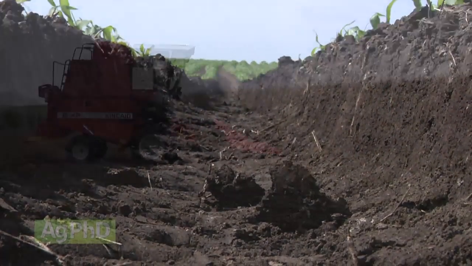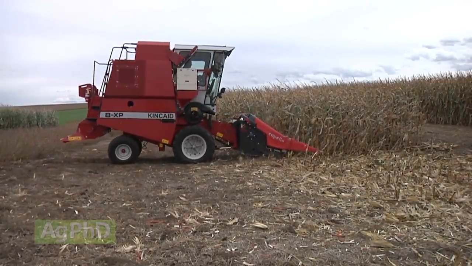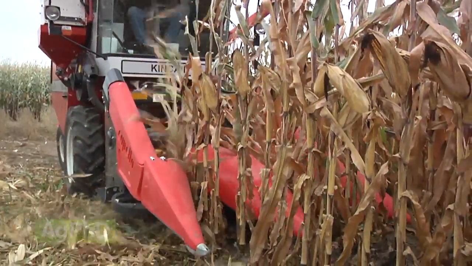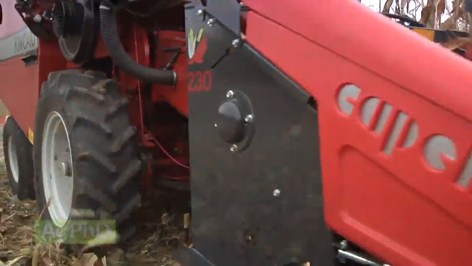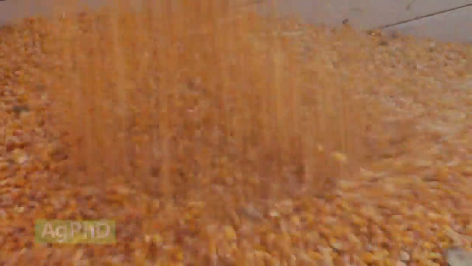We have a 2-row combine for harvesting our small replicated research plots. Yield loss on those rows on either side of deep compaction can easily be 10 to 25% or much more. On 200 bushel corn, that could be 50 bushels.